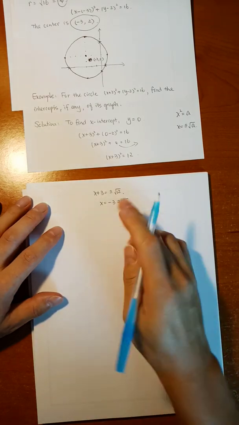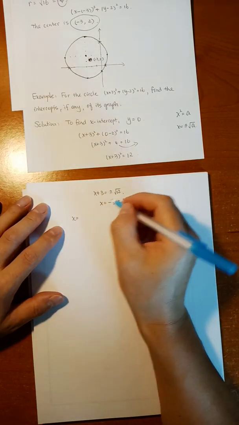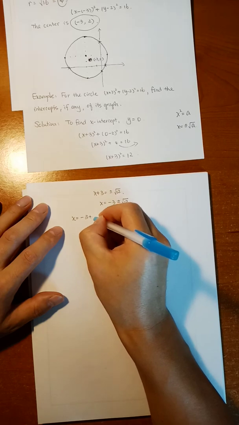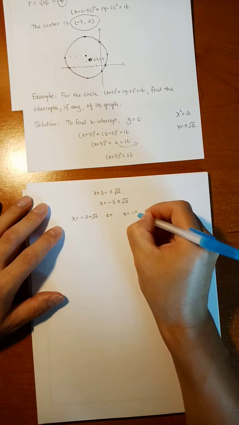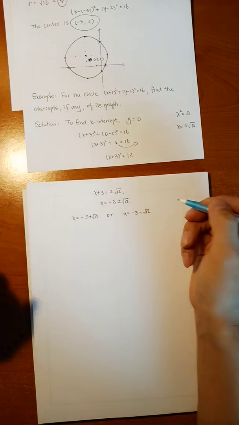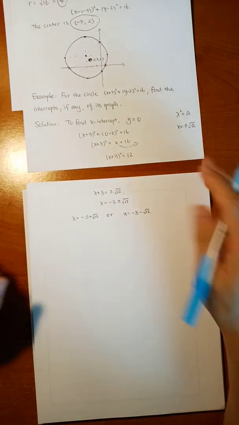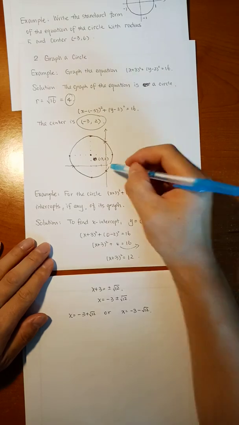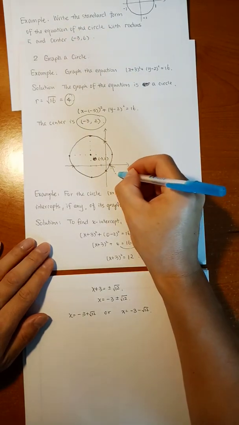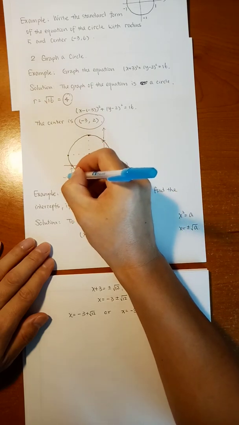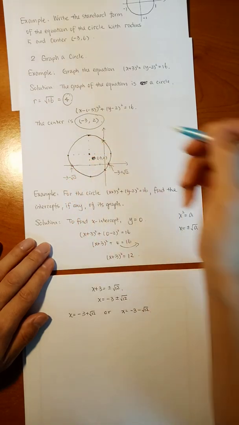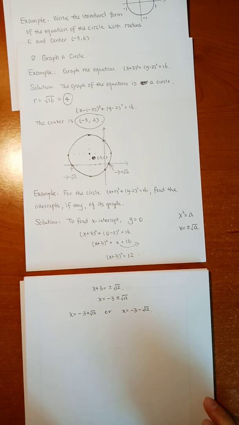So you have two x-intercepts: x is equal to negative 3 plus the square root of 12, or x is equal to negative 3 minus the square root of 12. Check here. This corresponds to negative 3 plus the square root of 12, and this corresponds to negative 3 minus the square root of 12. You do have two x-intercepts.